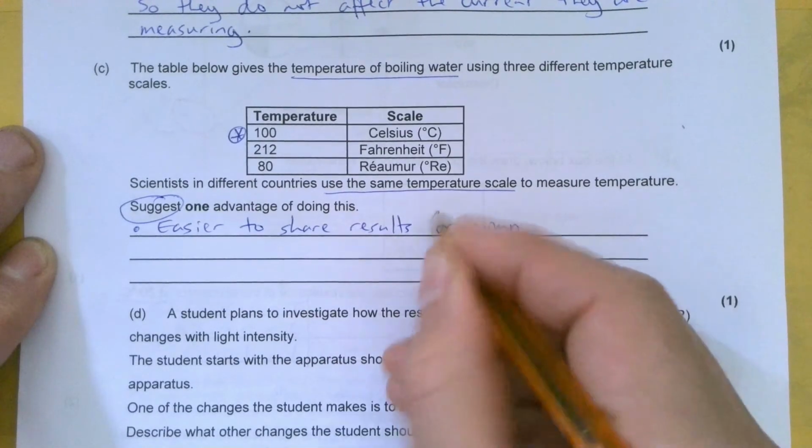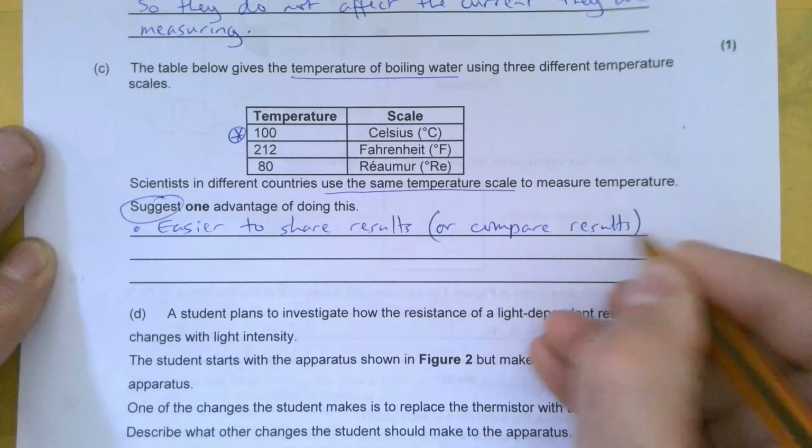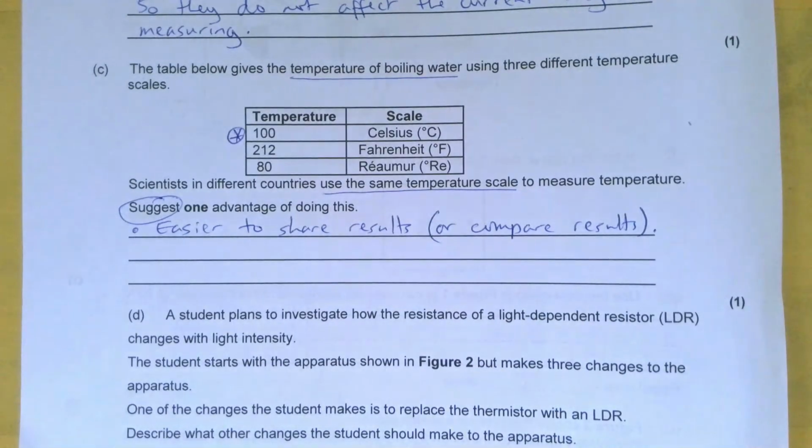Now, I only need to actually write one thing, but that's the main reason. That's what scientists do. They share results so they can compare their results. That's called peer review. So we do that process a lot, and it helps to identify errors and check.